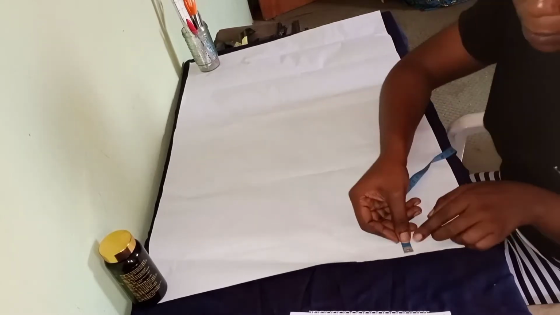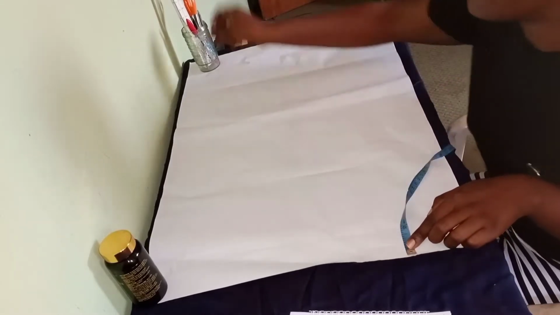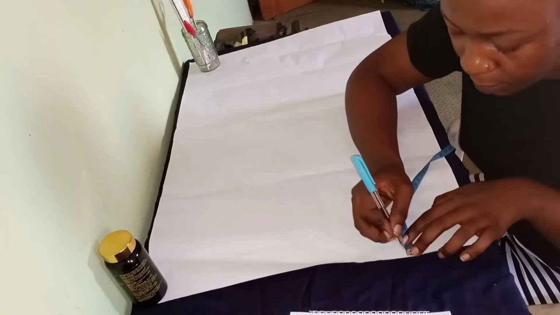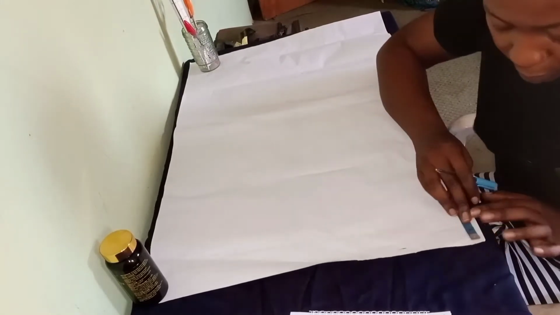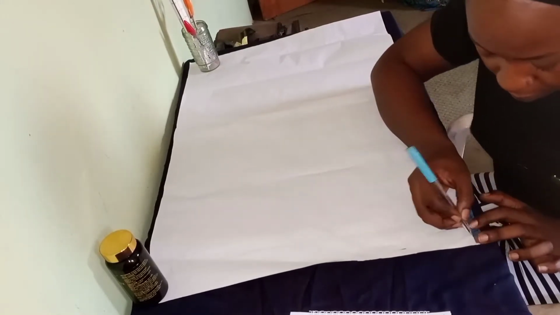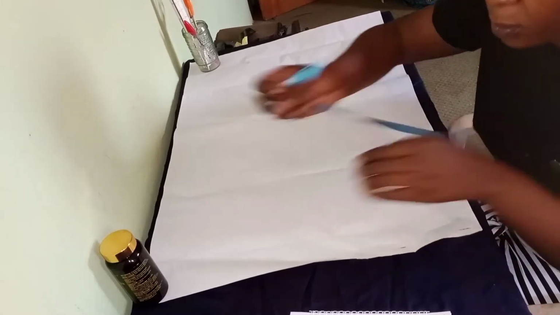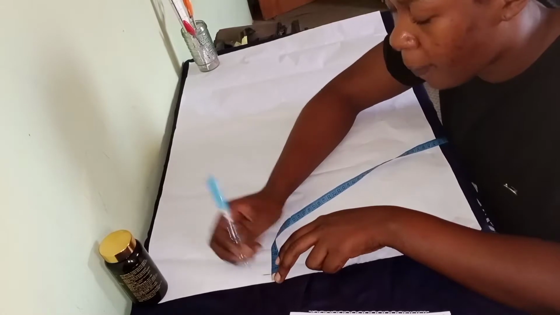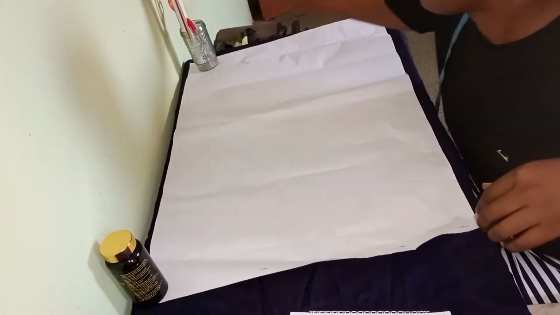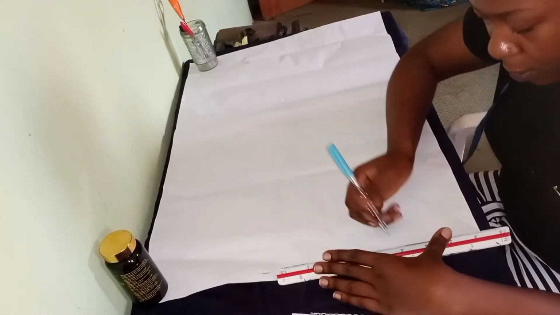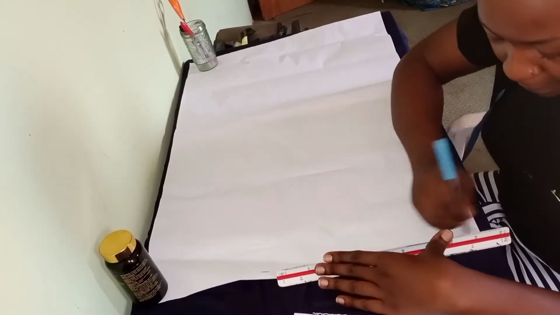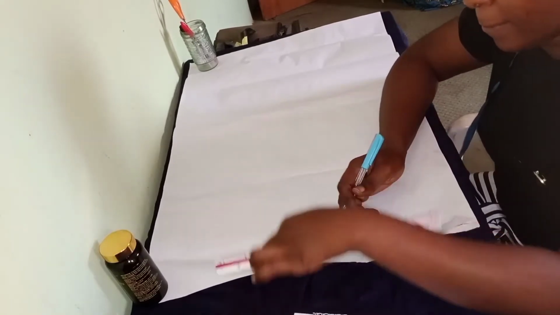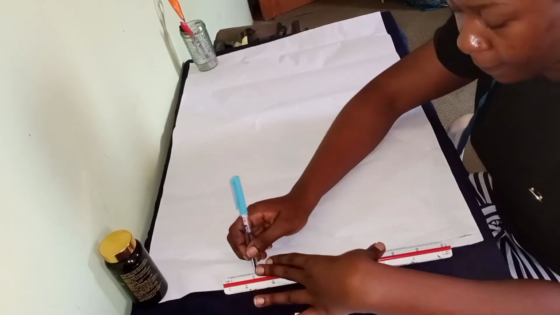First of all, I would like to get a starting point, and because of the type of paper I'm using, sometimes it might be straight, sometimes it might not. I actually don't like starting from the edge, so you subtract like half an inch from the edge to the point where I started marking, just to have that straight line which you'll be using to measure your basic bodice pattern.